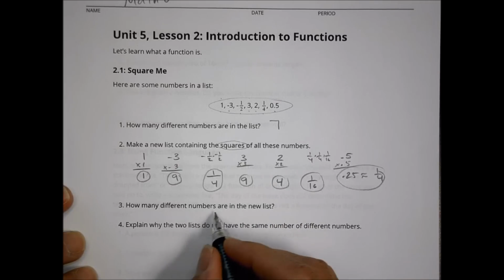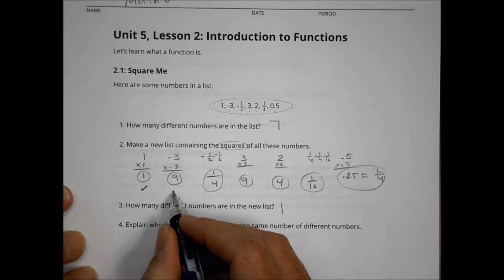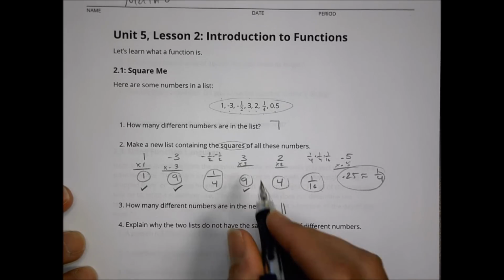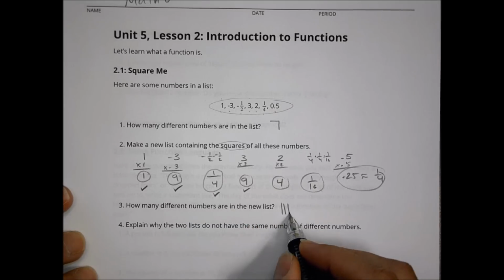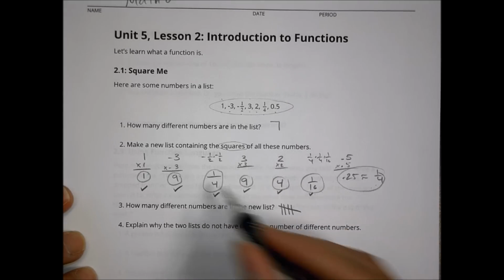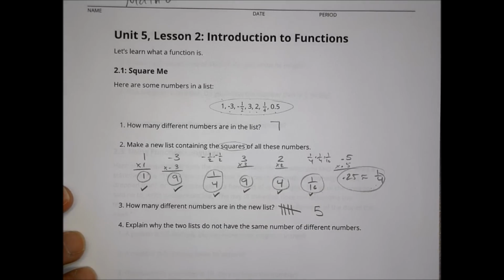So how many different numbers are in the list now? We have the 1, right? We have a 9, but that comes up twice, so we can count that one time. A 1/4, so that's 3 numbers. 4, there's another number. 1/16 is there, and this 0.25 is equivalent to 1/4. So we would leave it as there being 5 numbers in this list.